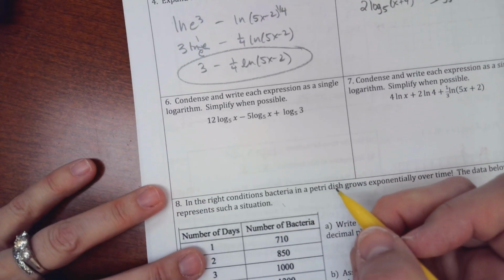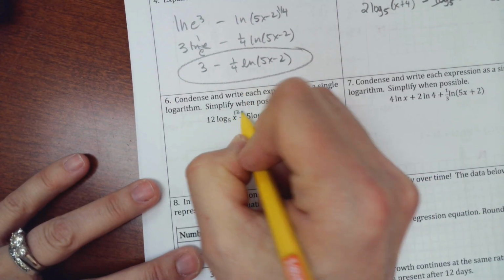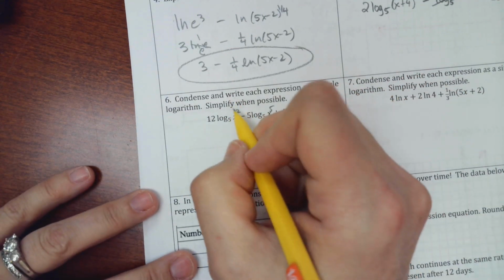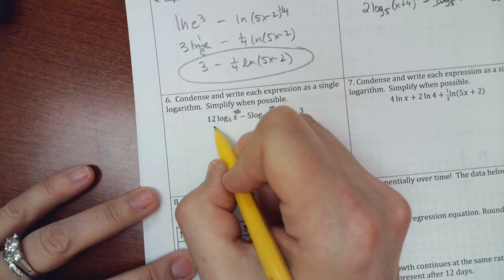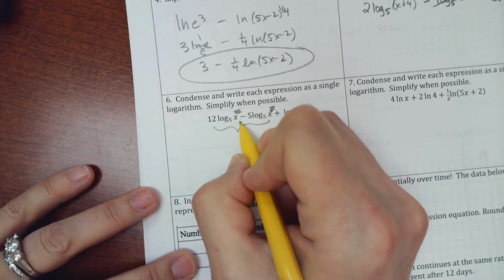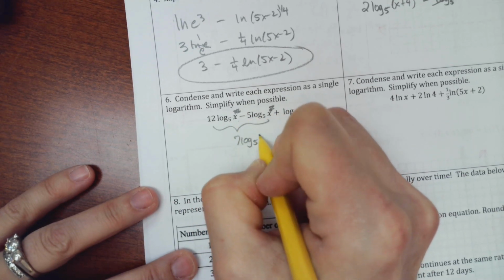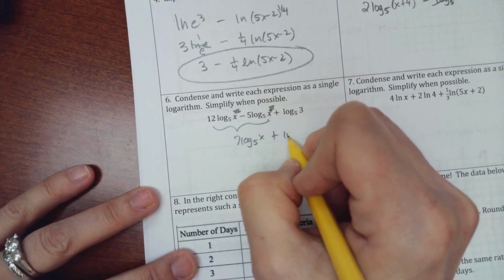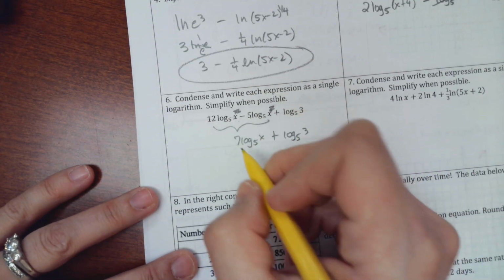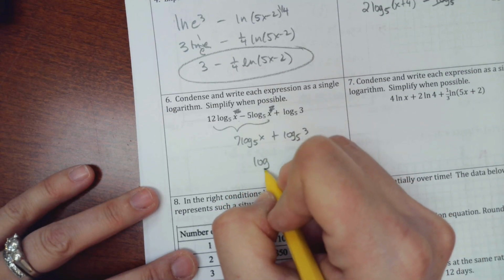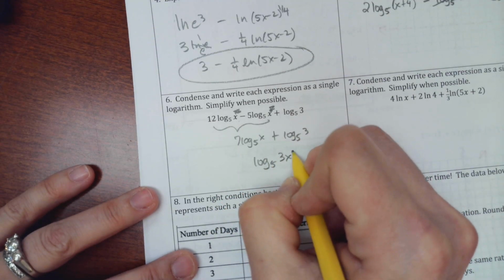All right, condense. So 12 goes back, 5 goes back, and actually, before I do that, look, I got 12 log of x minus 5 log of x, so that's 7 log base 5 of x. That'll save me some trouble later, plus log base 5 of 3. So this is x to the 7th times 3. So log base 5 of 3x to the 7th.